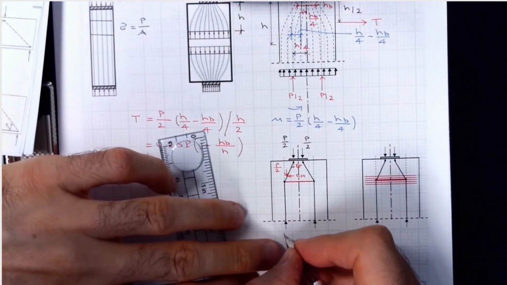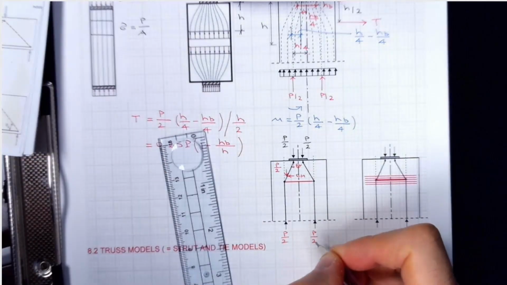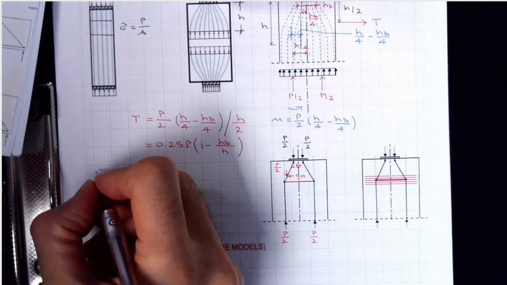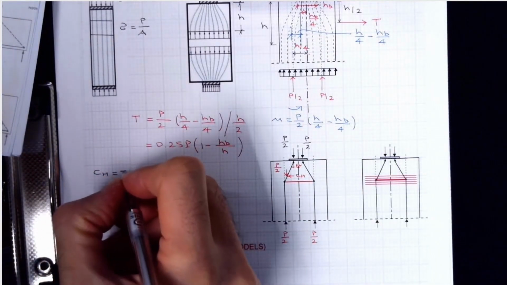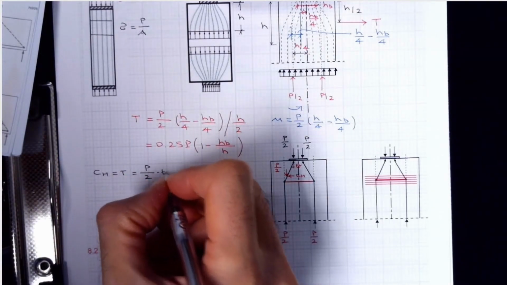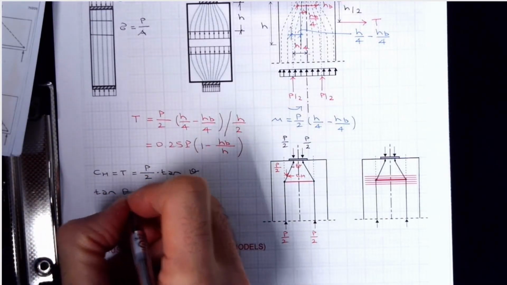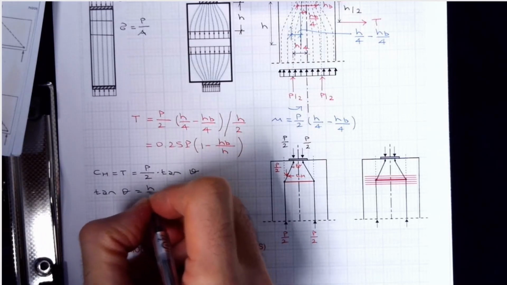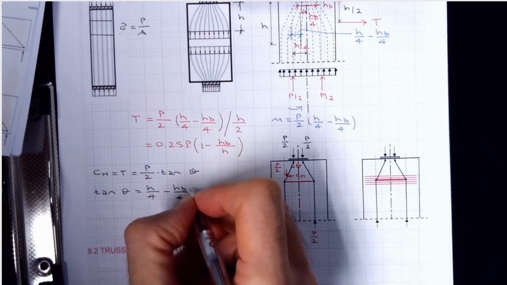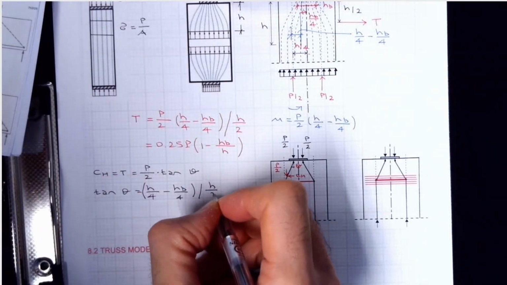Right, this is P over 2. This is again P over 2. So based on this, maybe I use this area. So call this tension, which is P over 2 times tangent theta, and tangent theta would be H over 4, HB over 4, divided by H over 2.